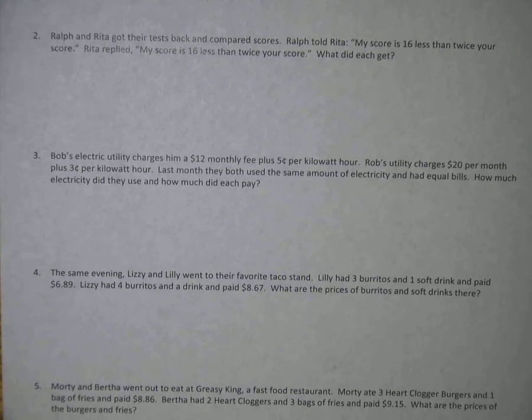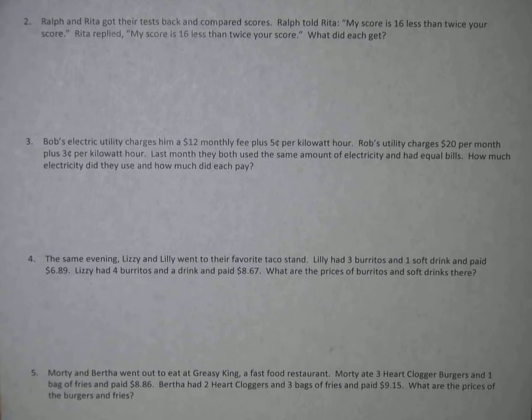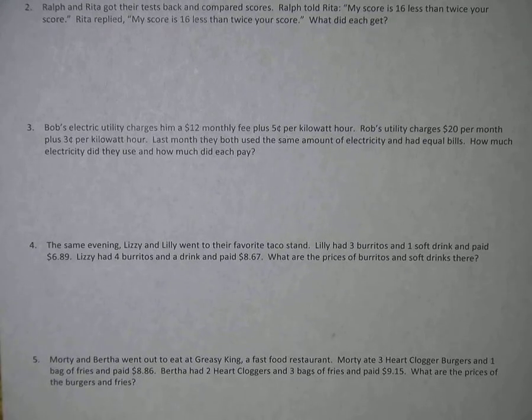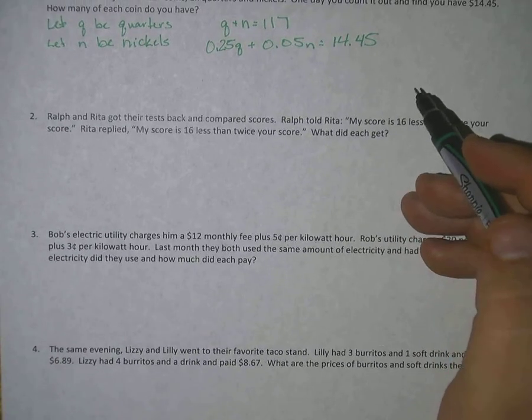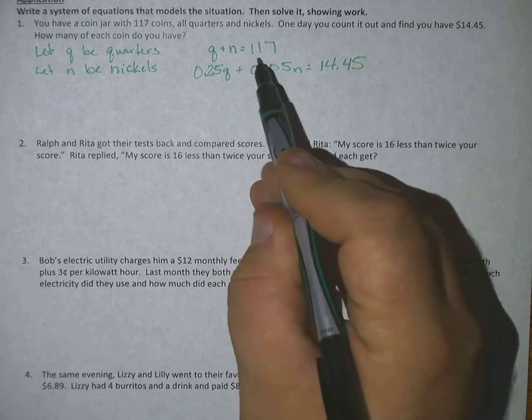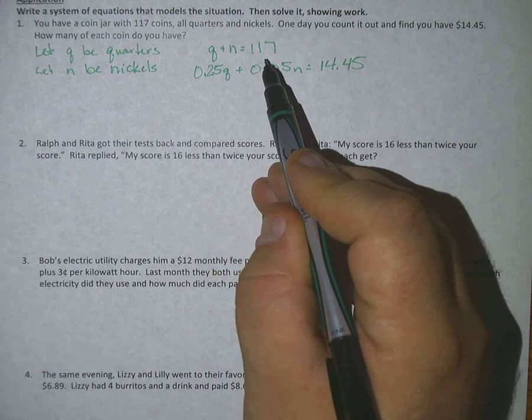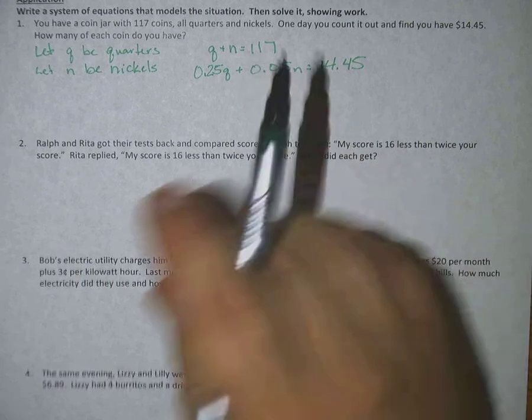Okay. And then the rest of these are, again, pretty much the same idea. All right, you're looking for 2 different cases. You know, in the first one, it was quarters and nickels, and you had the total number of coins equation, and then the total dollar amount equation.